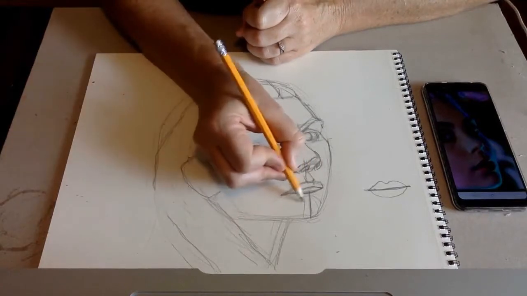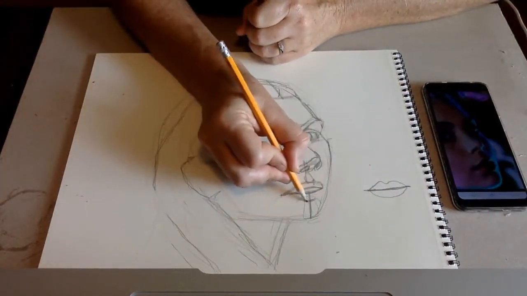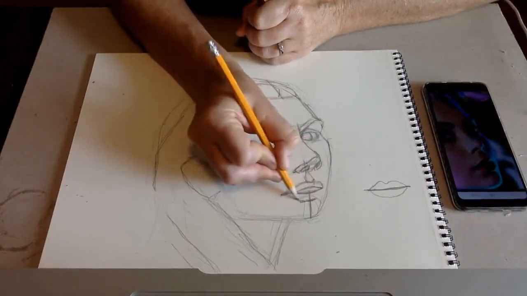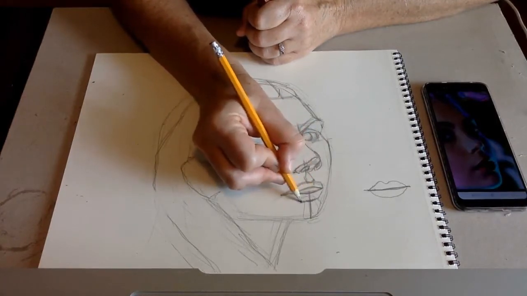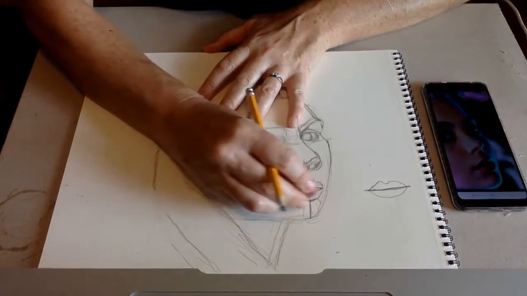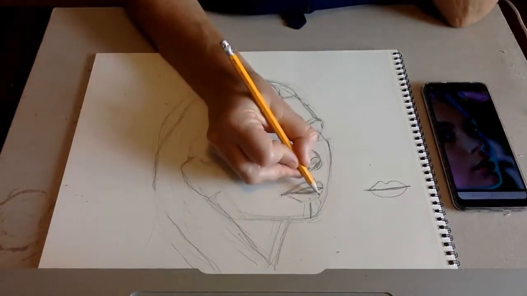And now let's look at that bottom lip. This girl has a pretty full bottom lip. So I'm just going to make sure I get that accurate. And if I didn't have to press so hard, I would try to make that line a little lighter. I'm going to have to add on some to her chin, huh?